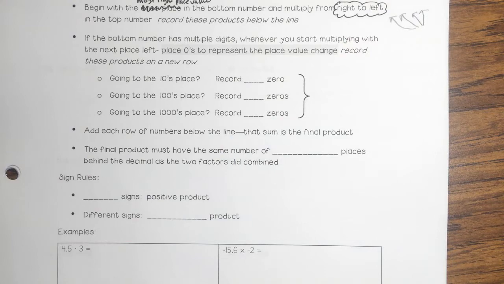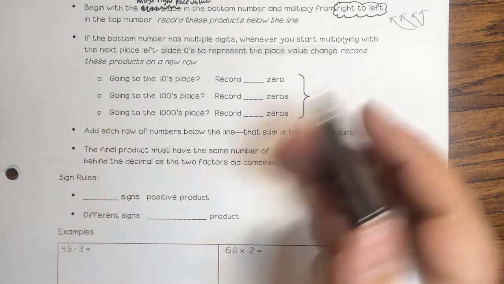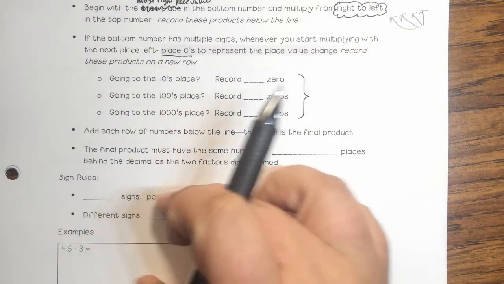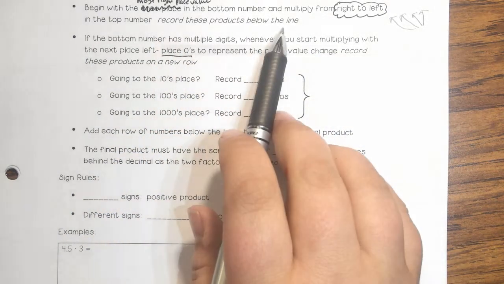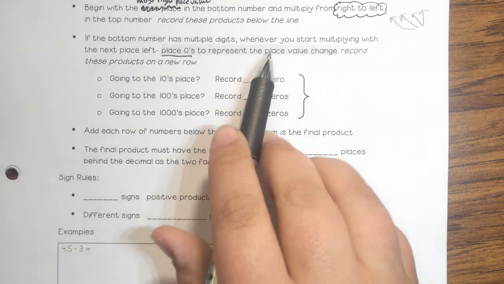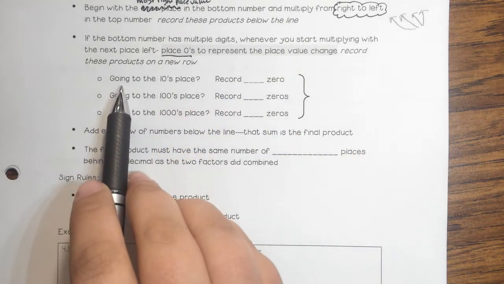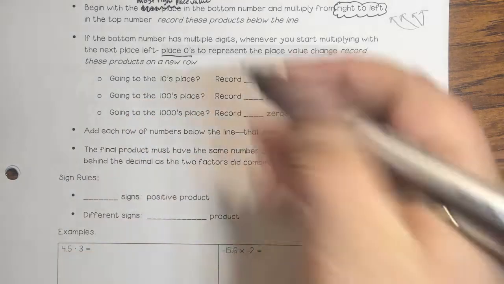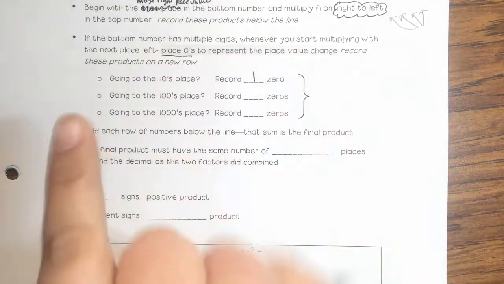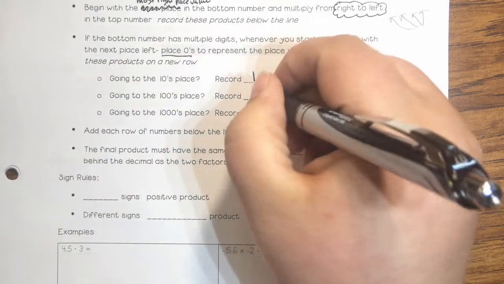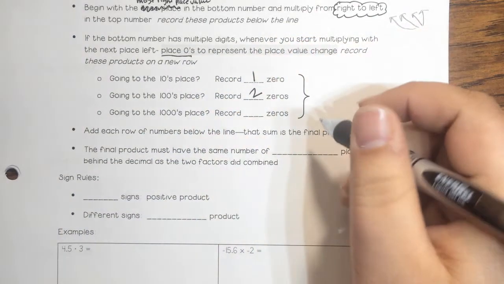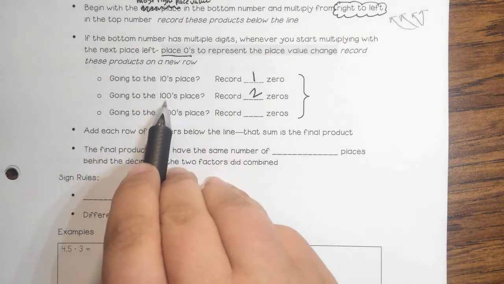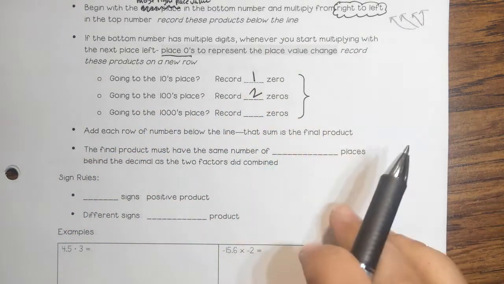Now, if that's the case, every time you go over to the next tens place, you've got to put a 0 where you're recording all of those different products below that line to represent the place value change. So if you have just multiplied in the ones place and you're going to the tens place, you're going to record 1 more 0. If you're going over to the hundreds place, you're going to record 2 zeros. So there's a pattern there, as many zeros that are in the number is as many zeros you're recording.